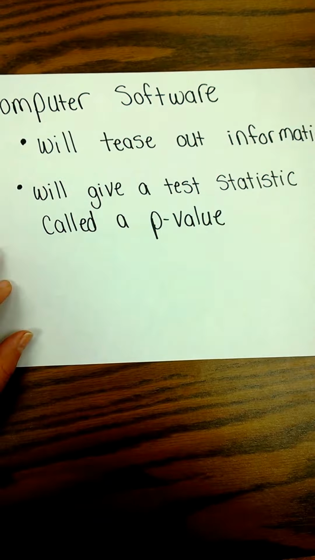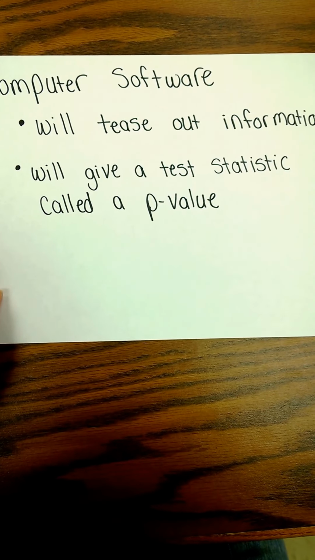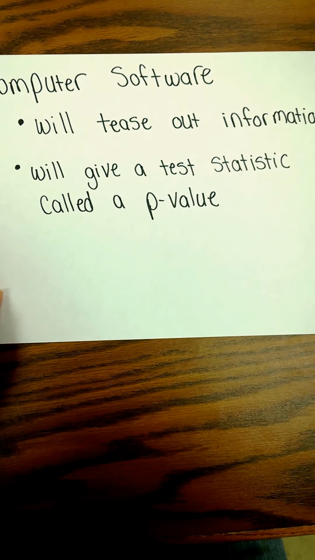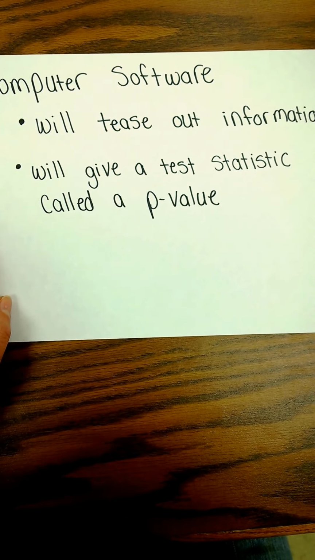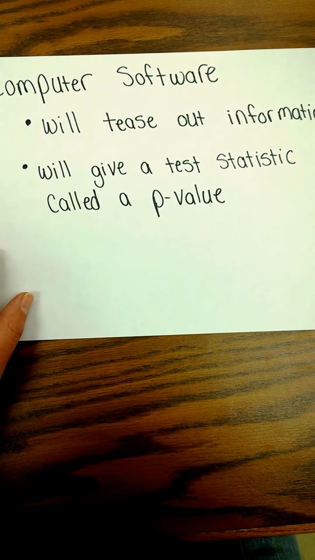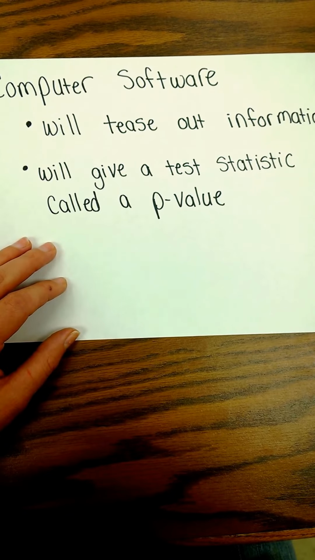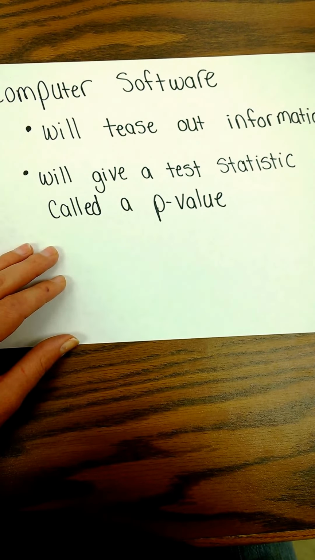We can use computer software to start to tease out this information. This software will give us what is called a test statistic. In this case, we're referring to a p-value. A p-value is what this software program would give you.